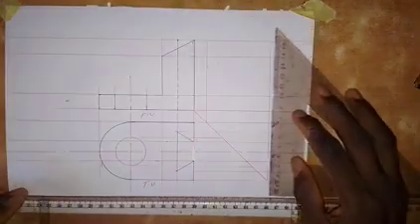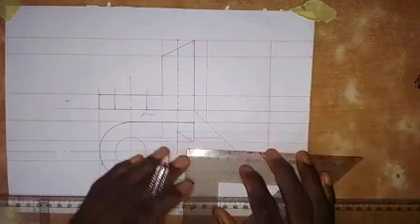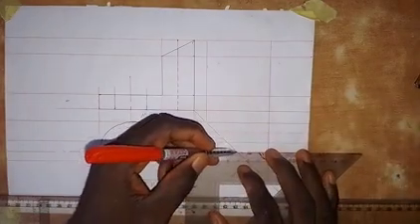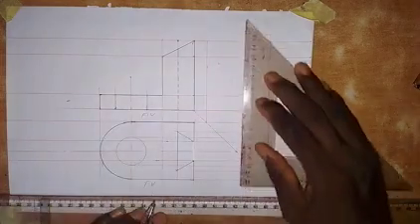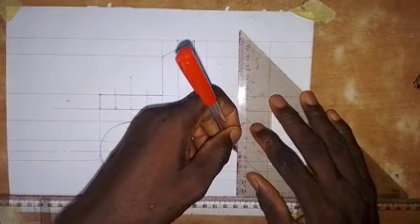Alright, then let's draw the center line. For the center line, I will take it from here.